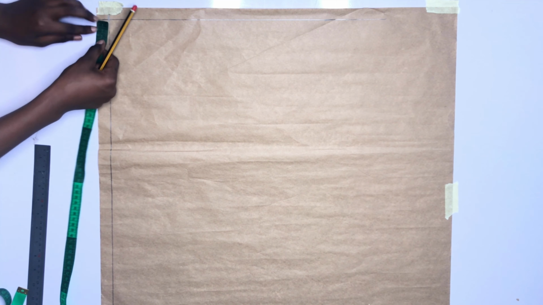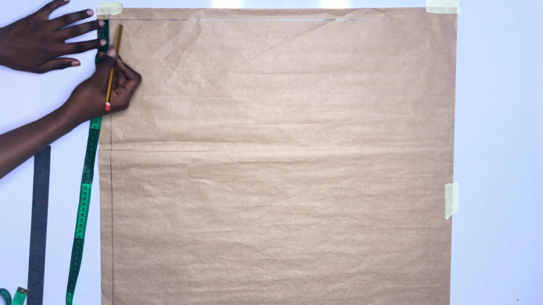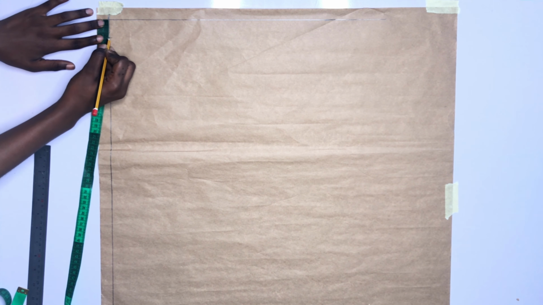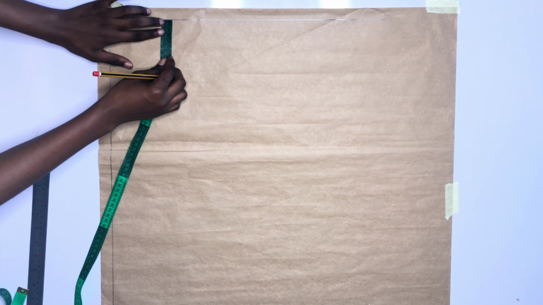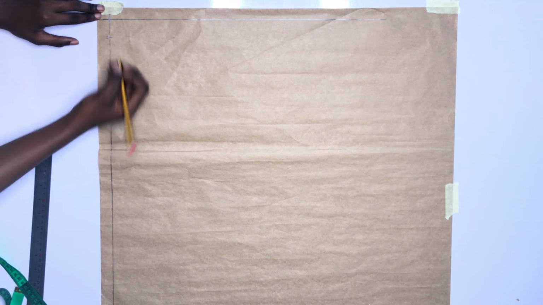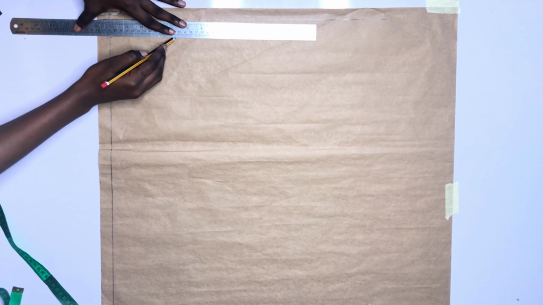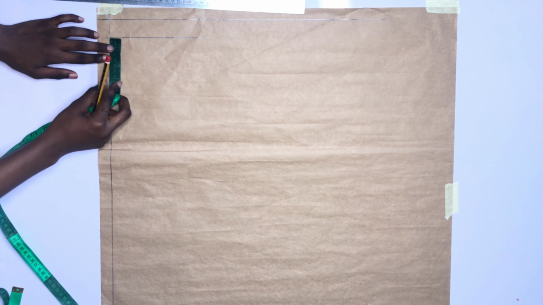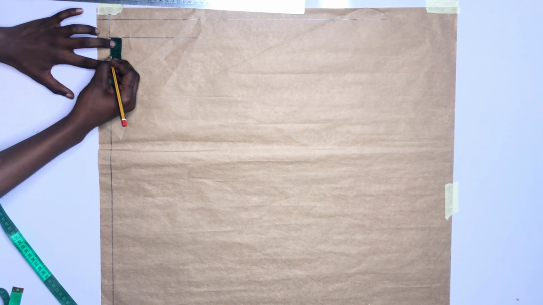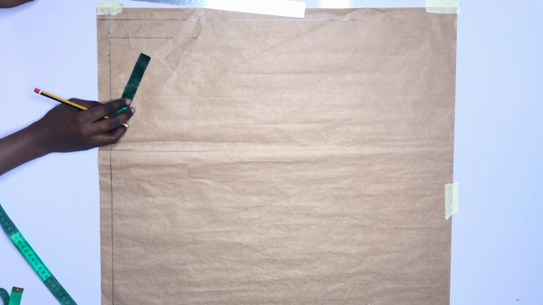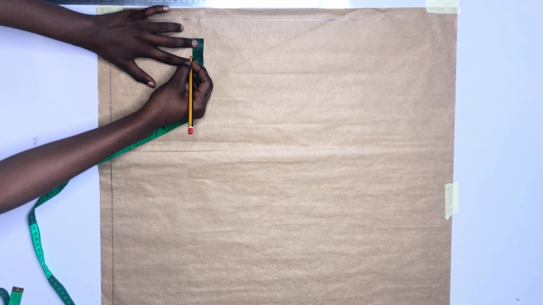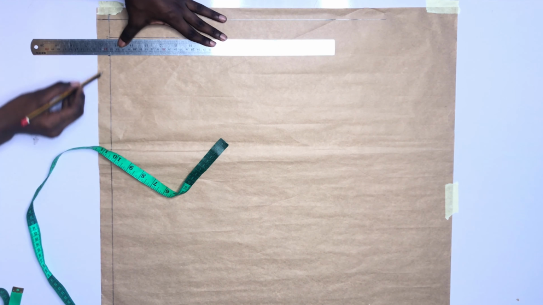Starting off with our pattern, we mark out 2 cm from the top on our left-hand side, and going from our top line, we mark 3 cm. That line is going to be our point 0, or we're just going to write 0 there, and we're going to be connecting it with our ruler. Next up, from our point 0, we're going to be taking another 3 cm down, and we're going to be connecting that.